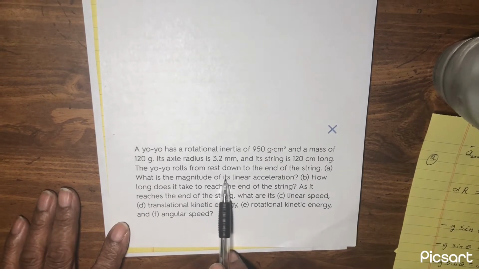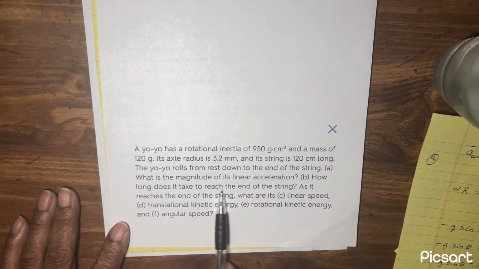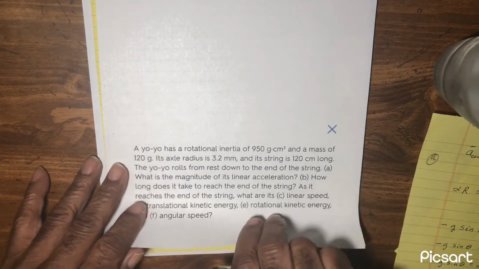What is the magnitude of the linear acceleration? How long does it take to reach the end of the string? As it reaches the end of the string, what are its linear speed, translational kinetic energy, rotational kinetic energy, and angular speed? The book describes a yo-yo as a ball rolling down a 90-degree plane.